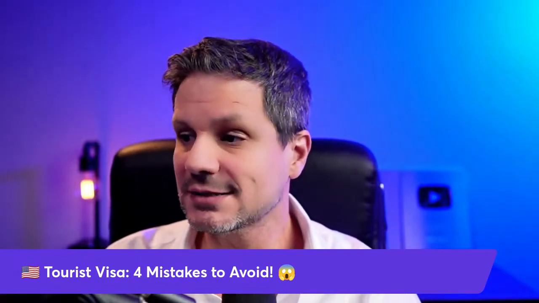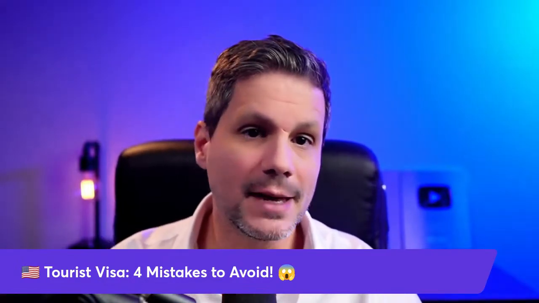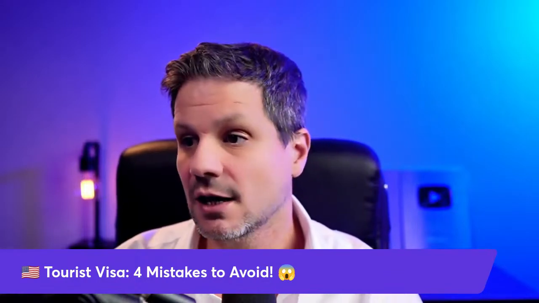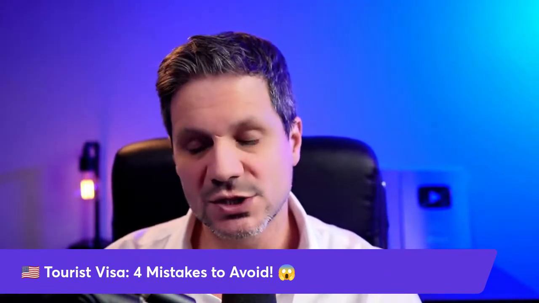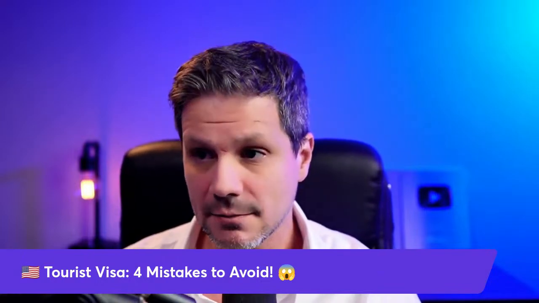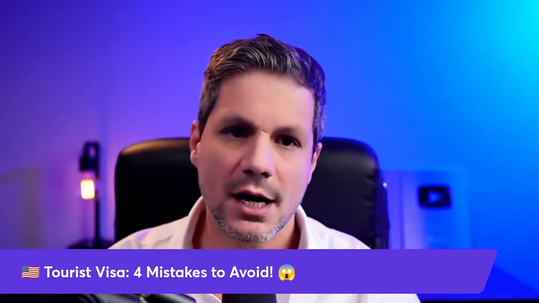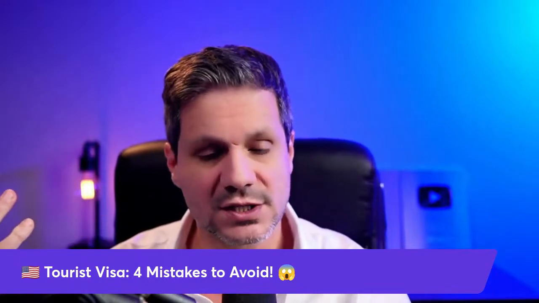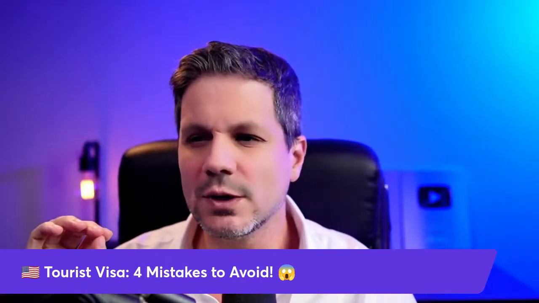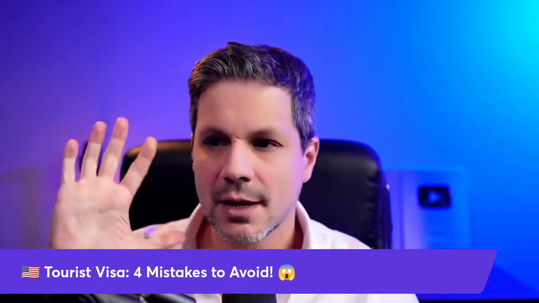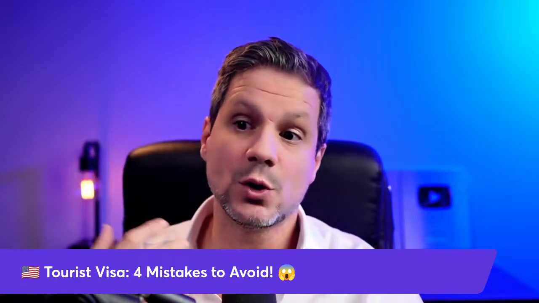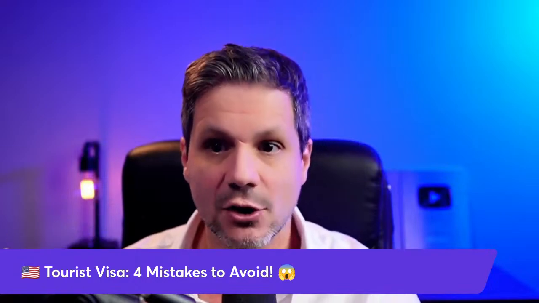The number 1 mistake that I see all the time is people making mistakes while completing the DS-160 form, which is the form that you need to complete online to get your tourist visa. This is a form that is quite old, I would say. And one tip that I can give you is to save your pages. Every time you complete a page, you must save it so that you don't lose all the information and need to start again all the time.